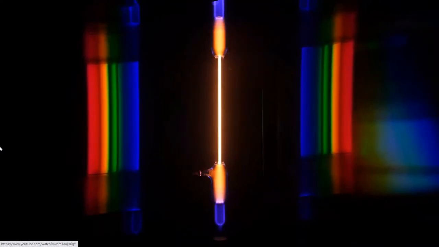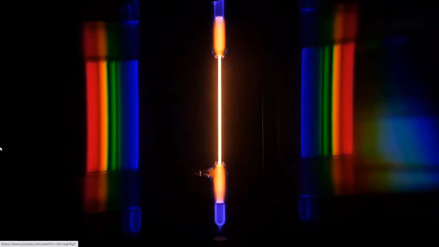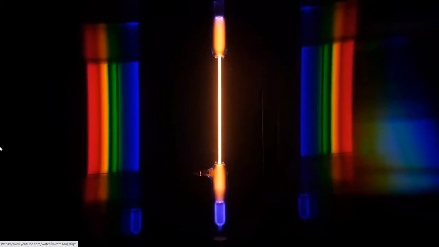So this is the nitrogen spectrum. And with the diffraction grating in place, we see a number of lines present, some red, orange, yellow, green, and a violet turquoise-ish colored line. That's nitrogen.